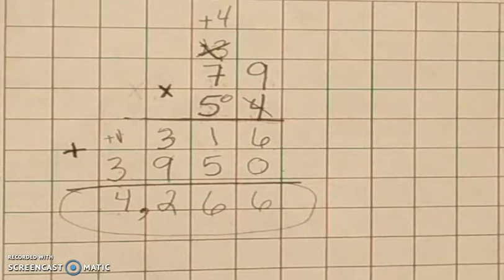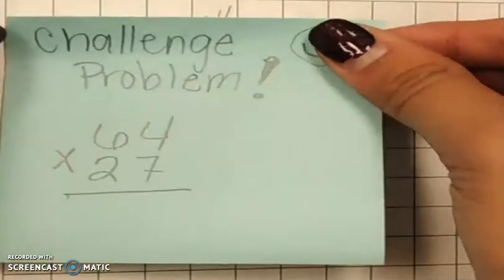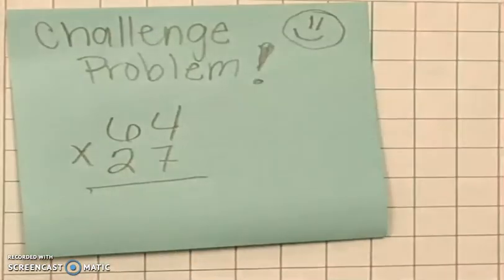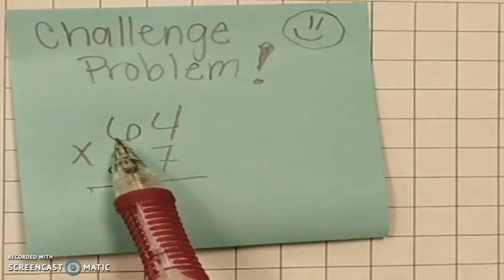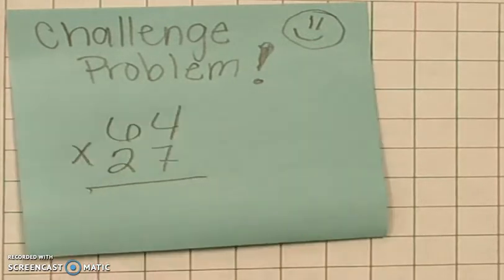Alright, now that you have a little bit of understanding on how to multiply a 2-digit number times a 2-digit number, I have your challenge problem. Okay, here's your challenge problem. You're going to have to multiply 64 times 27. So right now, I need you to go get some paper and some pencil so you can do this challenge problem.